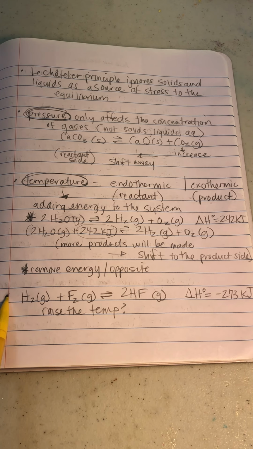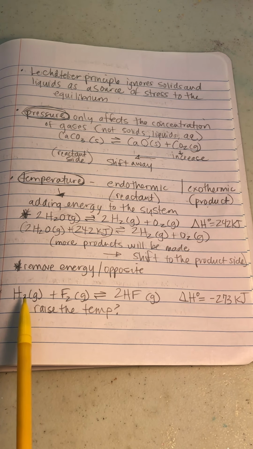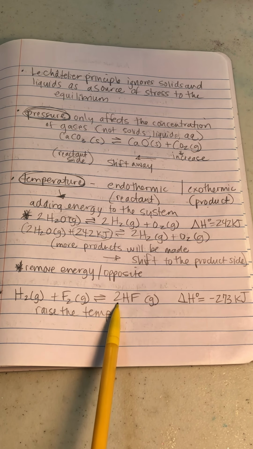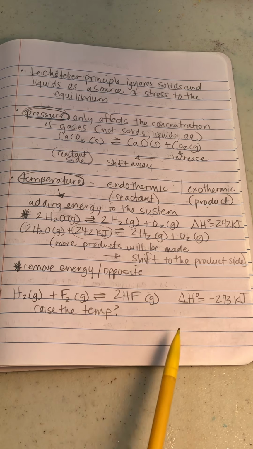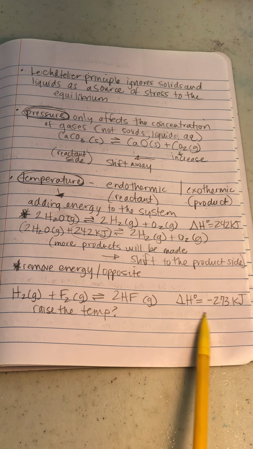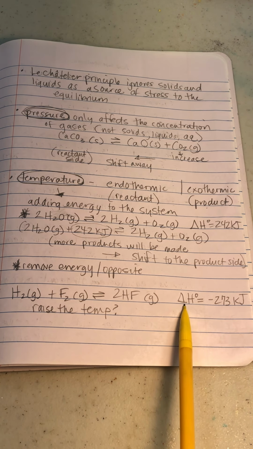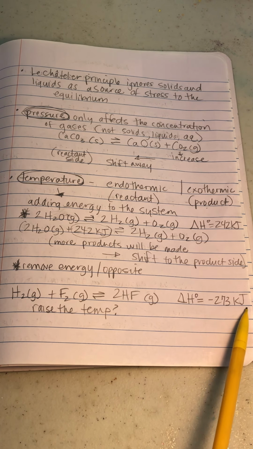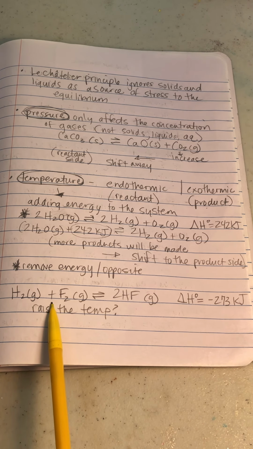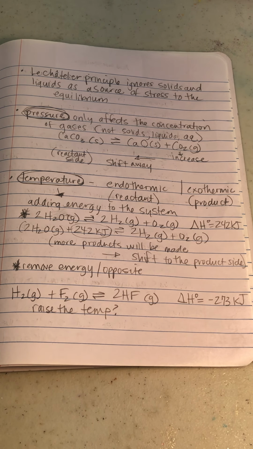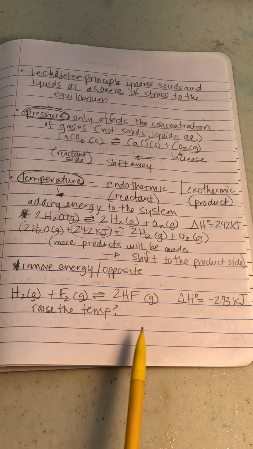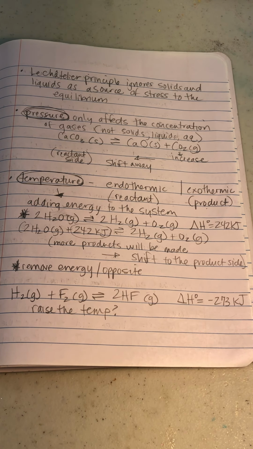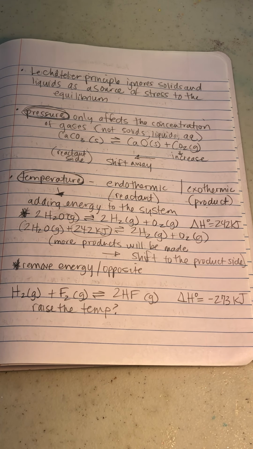So they give you an example here in the book, and it says, okay, you have the H2 in its gas form, the F2 in its gas form, and you create 2HF in its gas form. And it says, here's the energy of this reaction, the change in the enthalpy, and it's negative 273 kilojoules. And so they say, if we raise the temperature, what will happen? Okay, so we would look at this situation, let me see which page that one is on.